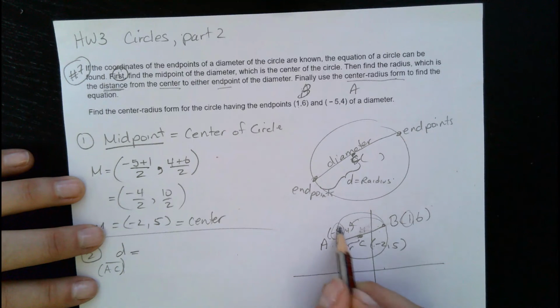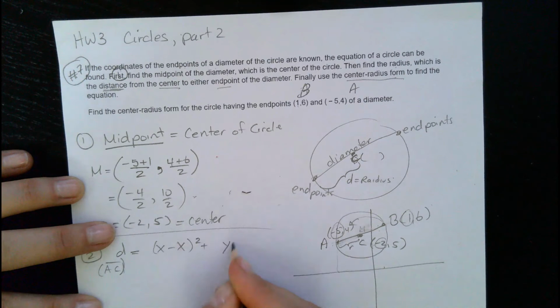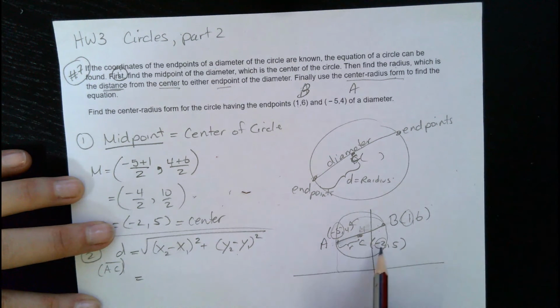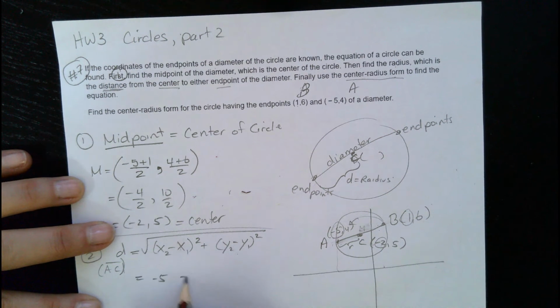So the distance of A and C, I'm just putting that in brackets so I know. I subtract my x values, then my y values, and I take the square root. Let's just write the equation down first. I have to put the little 2's and 1's down. So my x values, -5, -2. Subtract them. My y values, 4 and 5.